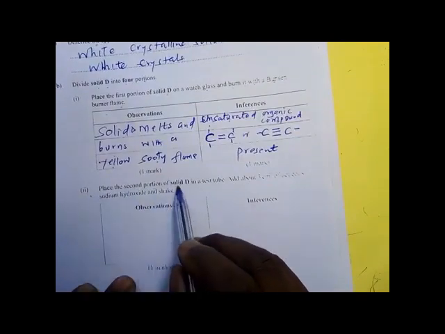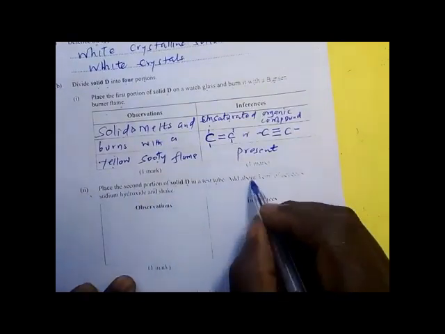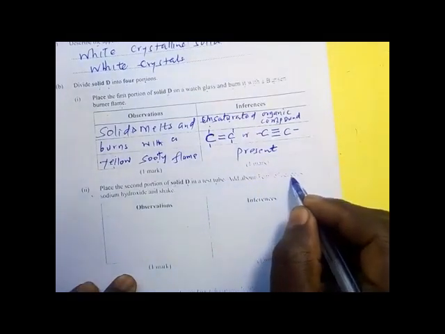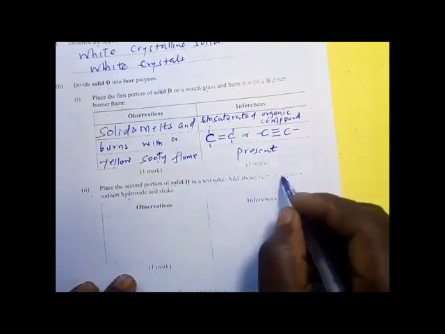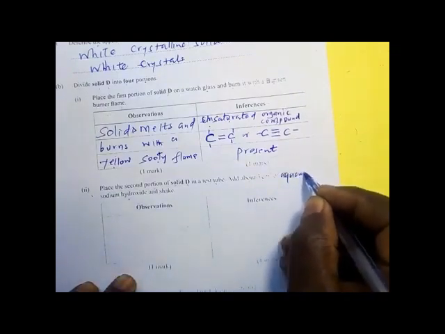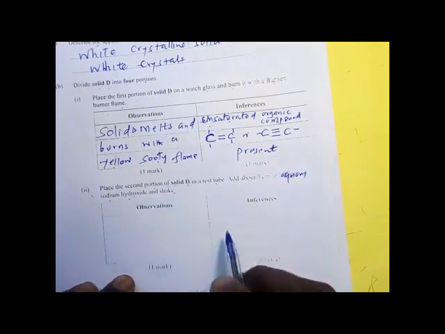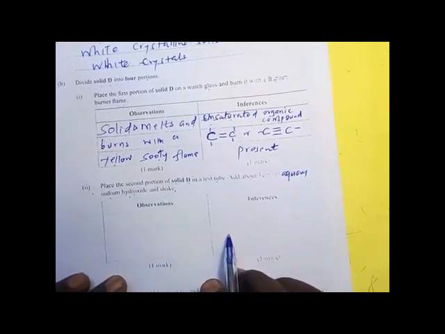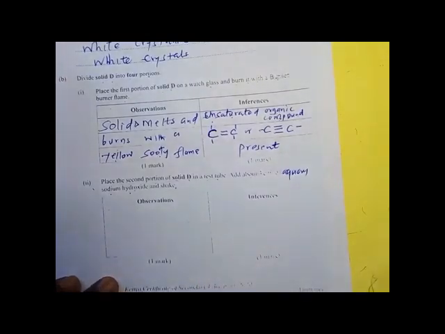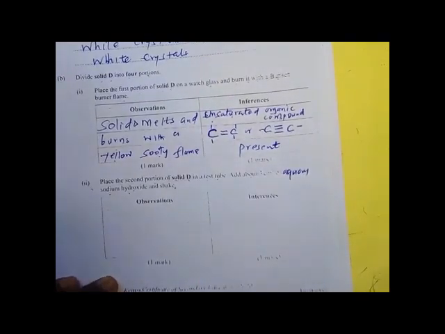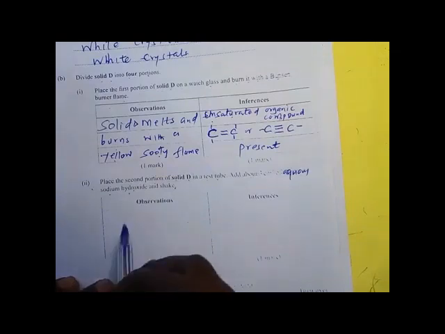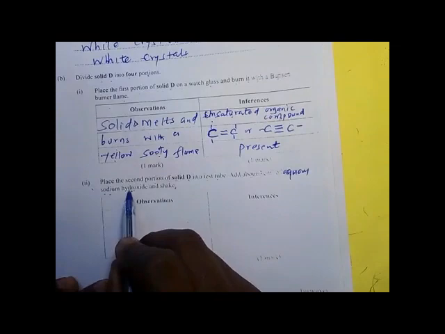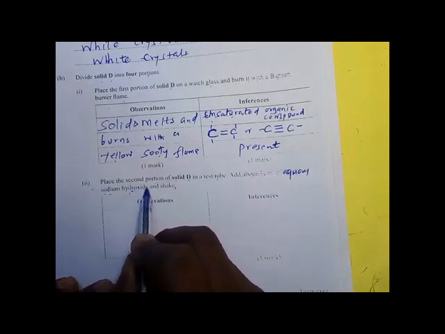Place the second portion of solid D in a test tube. Add about 3 centimeters cube of aqueous sodium hydroxide. Now you see, here we are using aqueous sodium hydroxide. Basically, we want to test whether this organic compound is basic, neutral, or an acid. Because if it is an acid, it's going to produce effervescence. That's why we are using a base. We basically want to test whether it is an acid. So let me give you the observation.